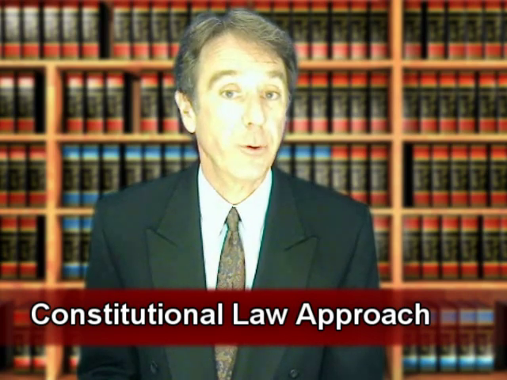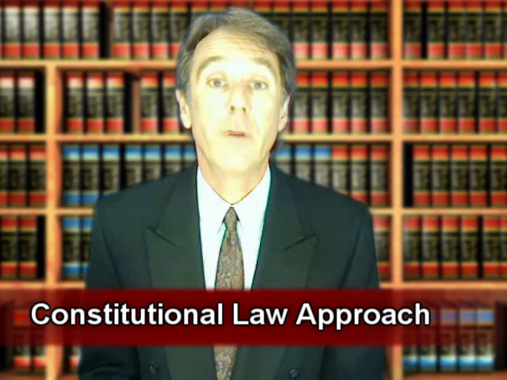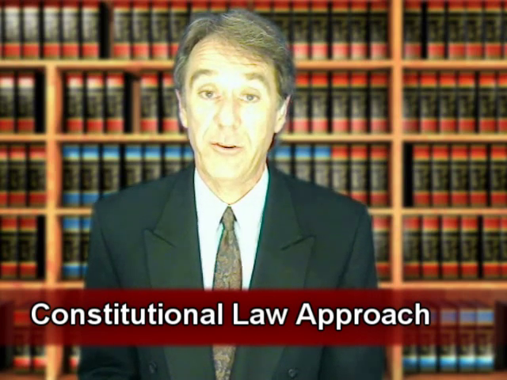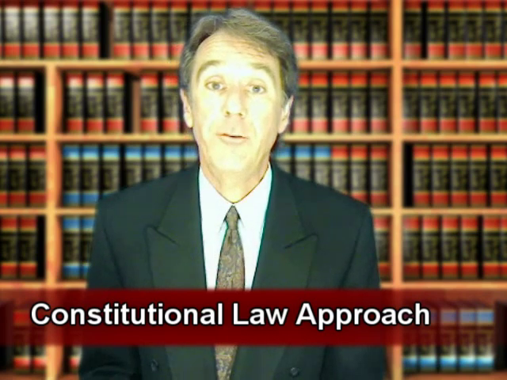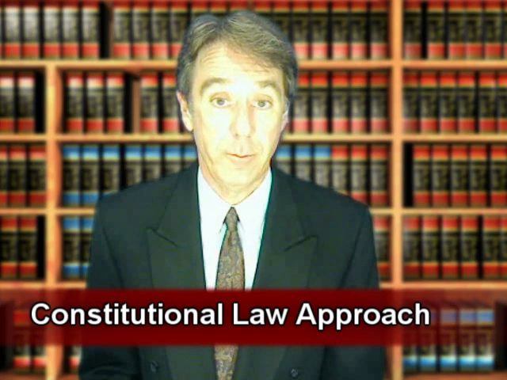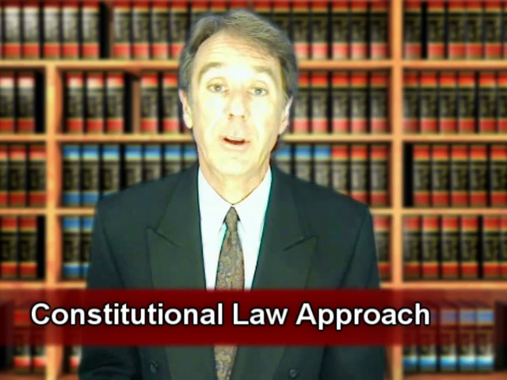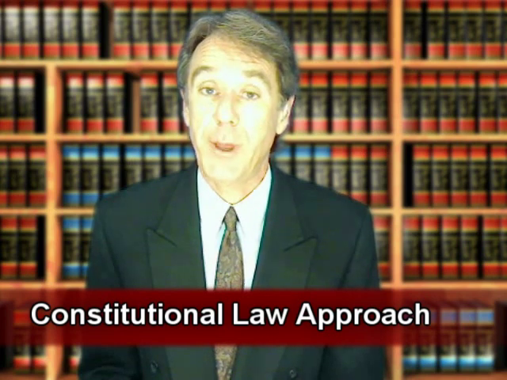Here we consider procedural due process, substantive due process, and in particular, Fifth Amendment takings cases. And as you may recall, this is where constitutional law and the law of real property cross over. Finally, we consider equal protection, and in particular the Equal Protection Clause of the 14th Amendment.